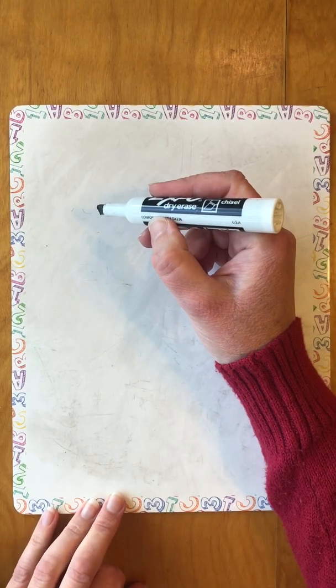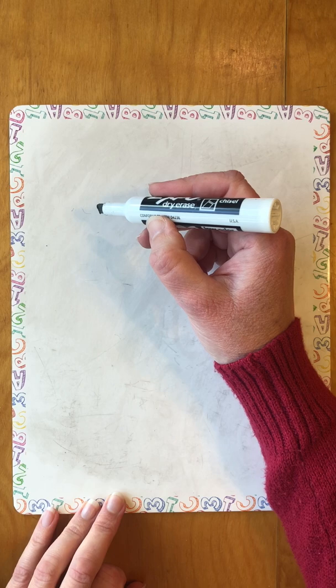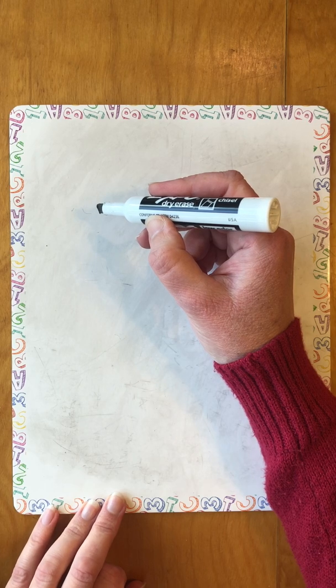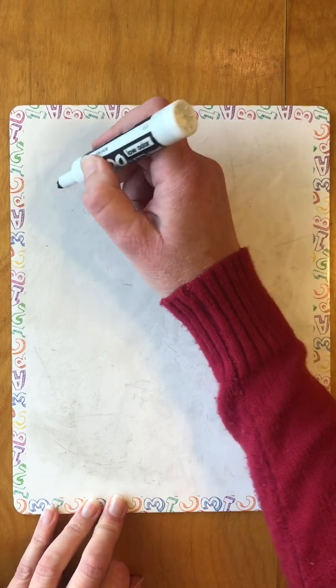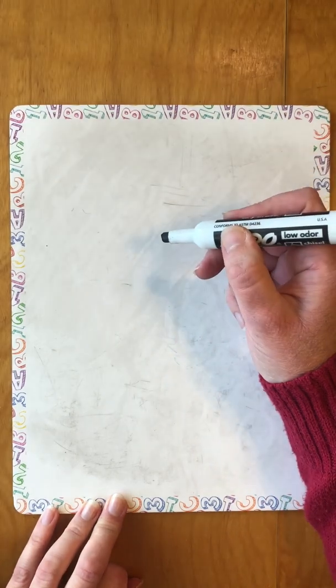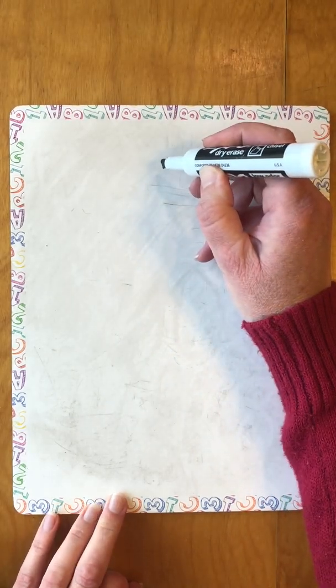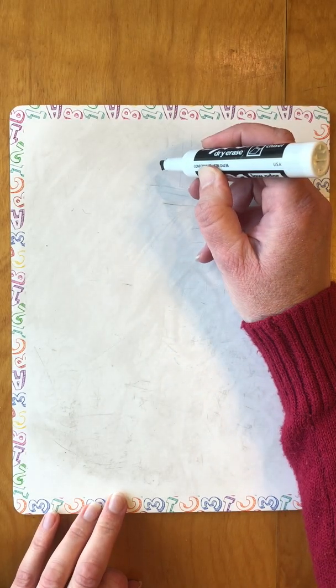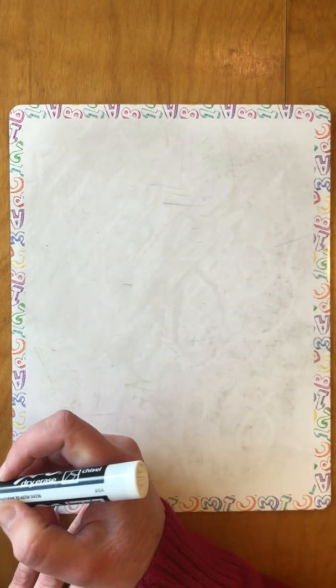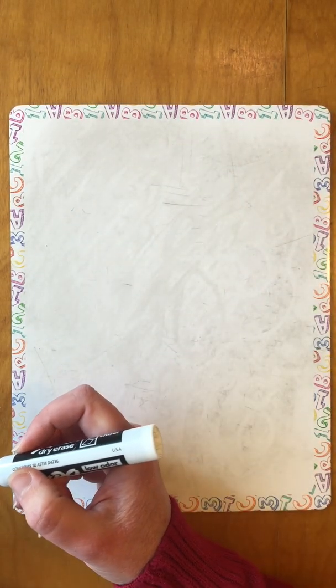Again, I have 5 apples. My friend has 4 apples. How many apples do we have in all? What would it look like to draw that story?